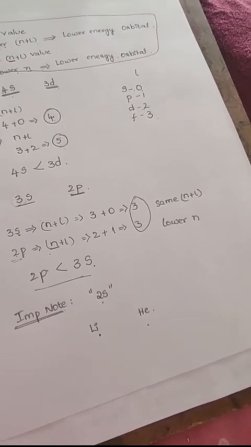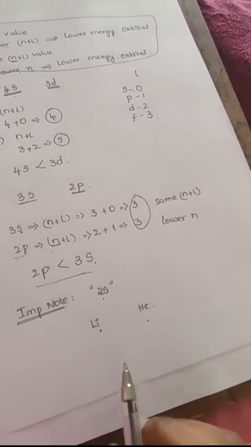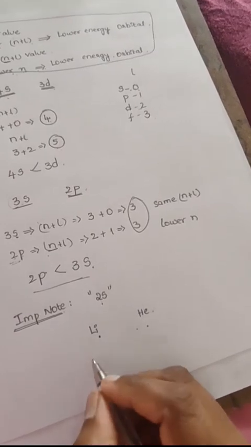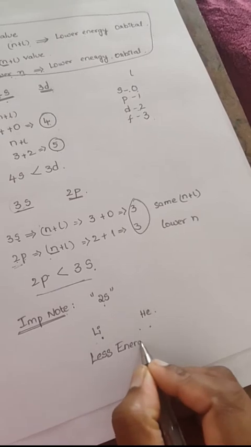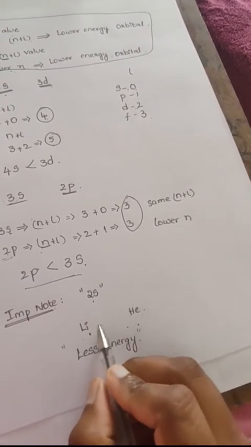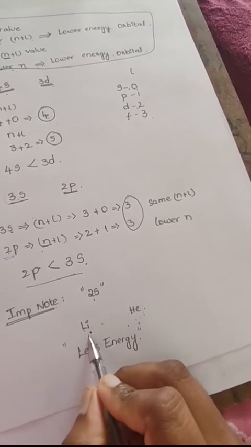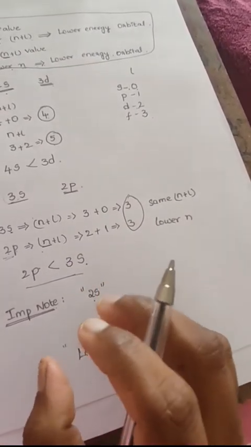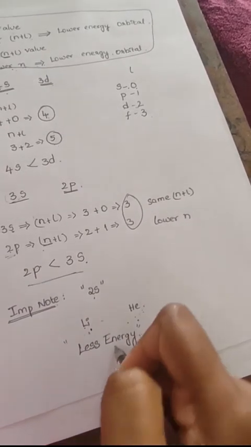That means the 2s orbital in lithium will have lower energy than the 2s orbital of helium. This is because when compared to helium, lithium's atomic number is more. As the atomic number increases, it attracts more, so the 2s orbital will move towards the nucleus, so it will have less energy.